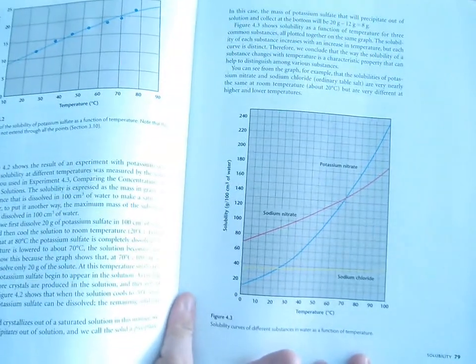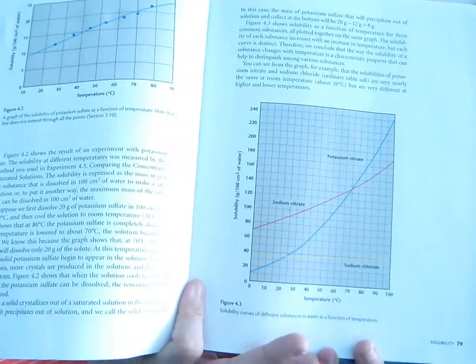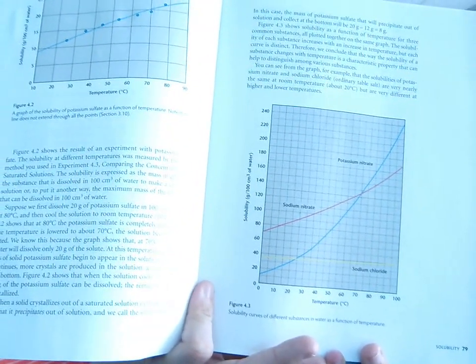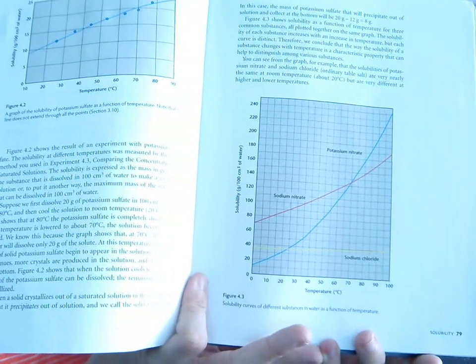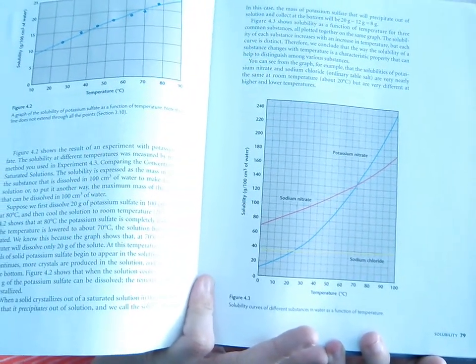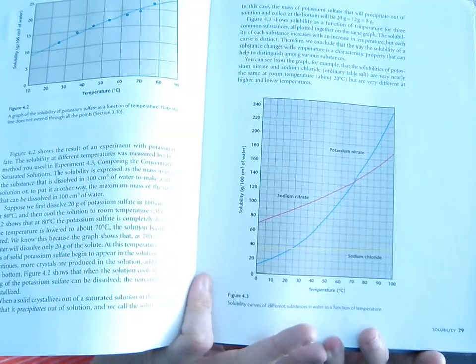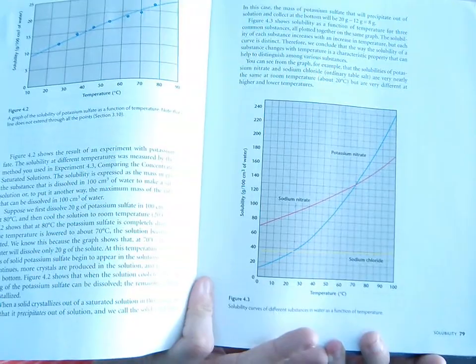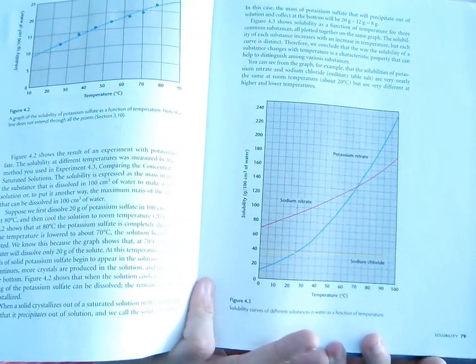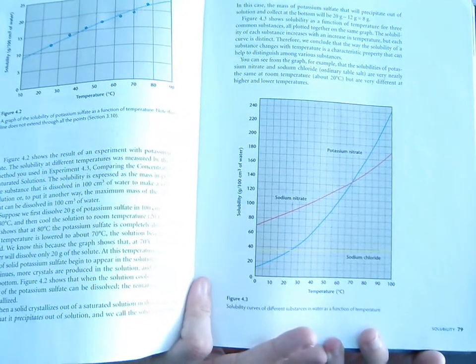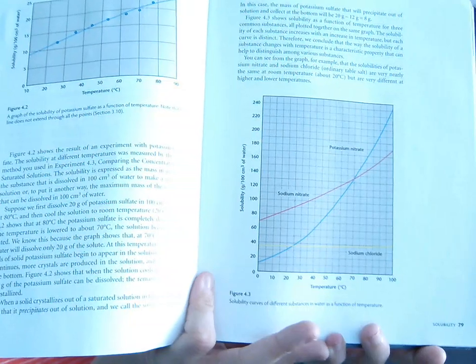Our substance B was potassium nitrate, which is the blue line, which you can see clearly becomes much more soluble as you heat it. So if you look at around room temperature, which is about 20 to 25 degrees Celsius, somewhere in the middle there, it looks like from my perspective that about 30, maybe like 35 grams per 100 cubic centimeters will dissolve at room temperature.